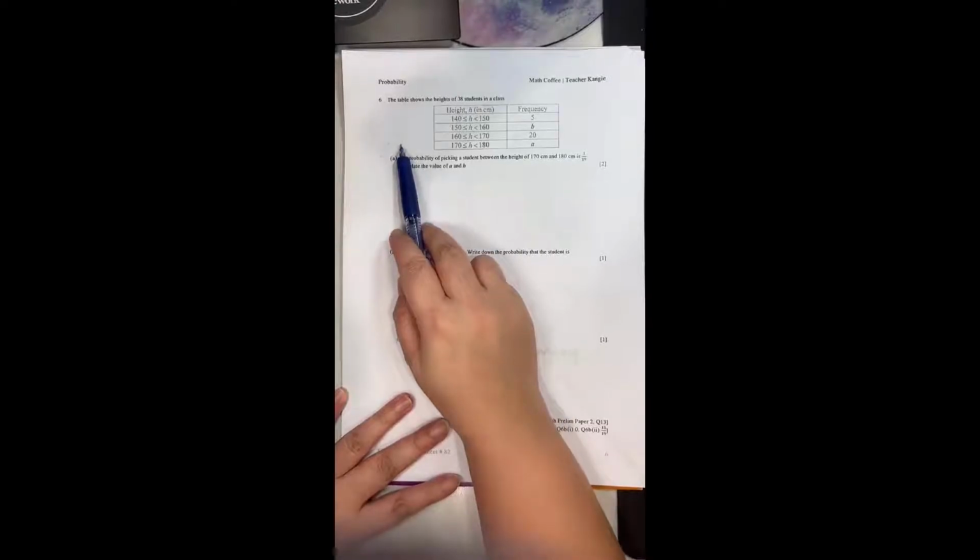Why 1 whole minus 3/5? Because it's either even or odd. So if my odd is 3/5, my even will be 1 whole minus 3/5. Okay, let's move on. Look at this table over here.